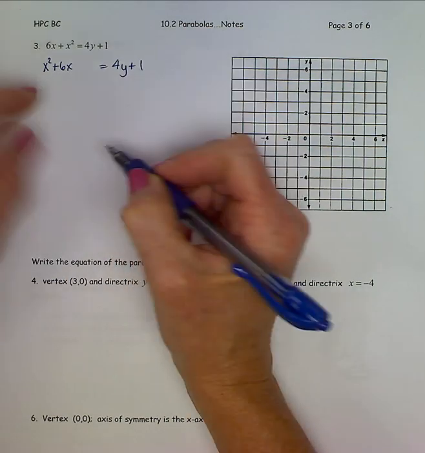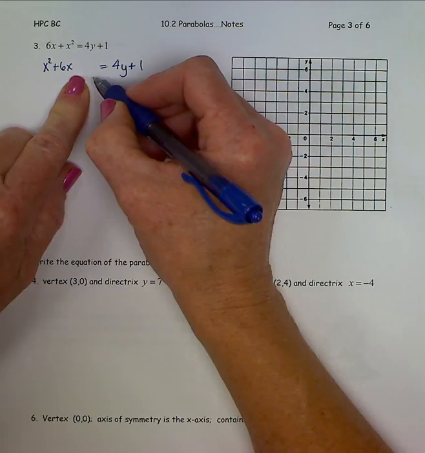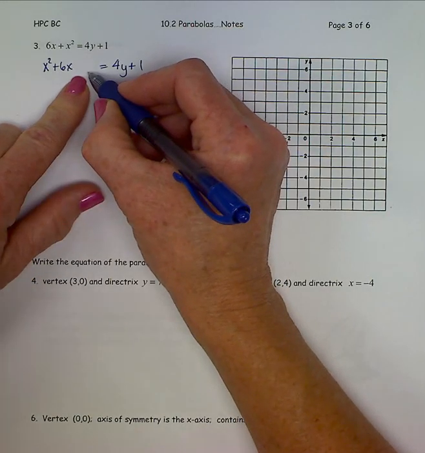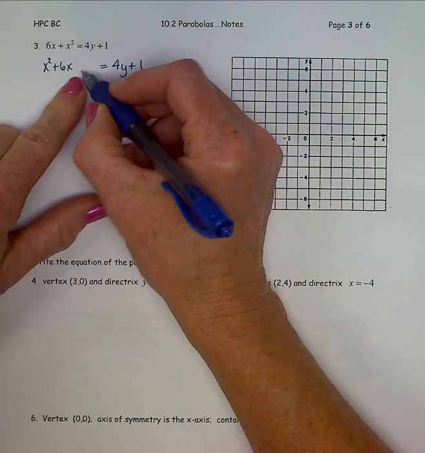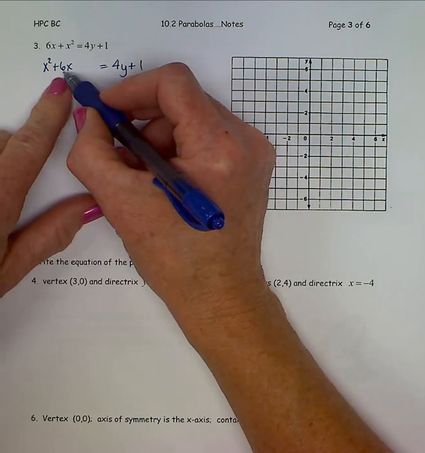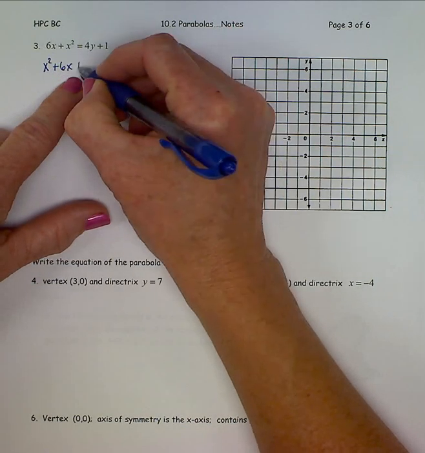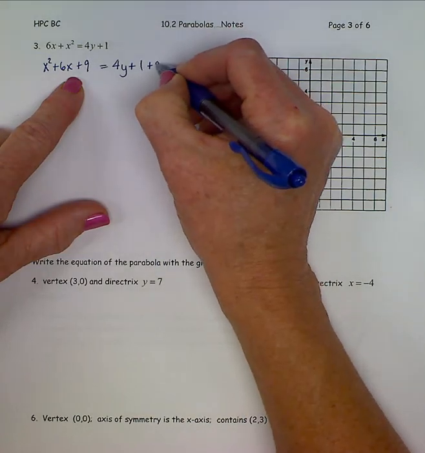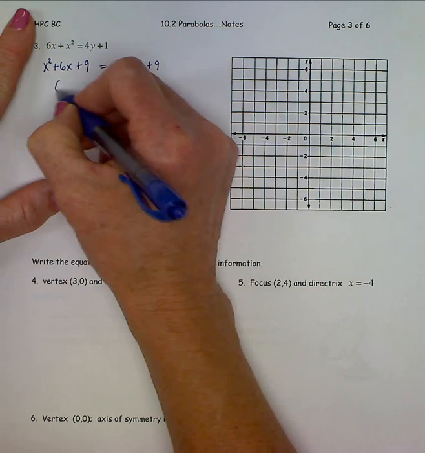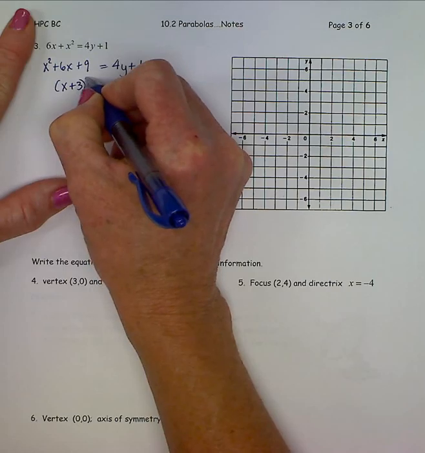Alright, because we left a space here, something should be ticking off in your head. Do you recognize that we're going to have to complete the square? Take half of the 6, 3. 3 squared is 9, so we'll add 9 here. This factors then into an x plus 3, quantity squared.